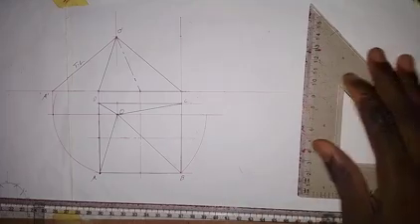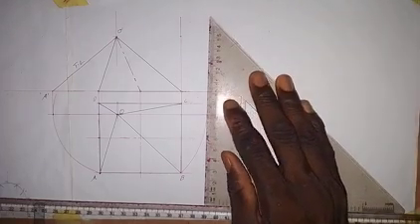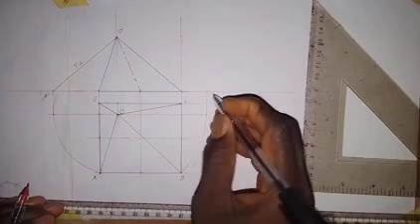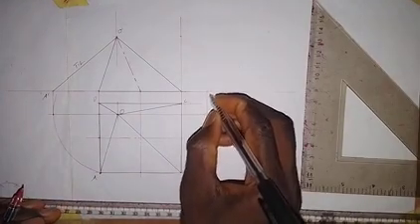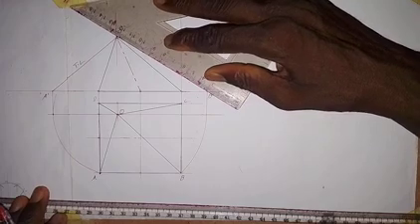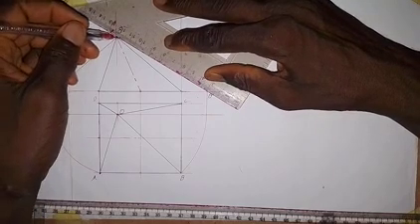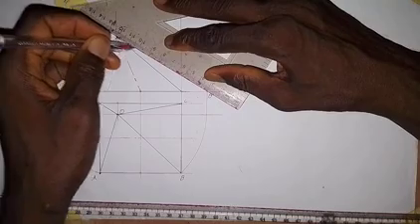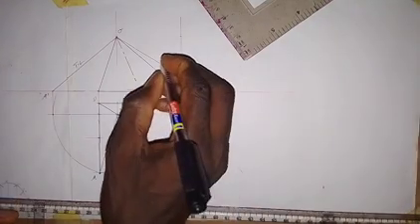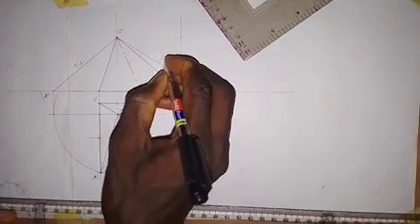So from this point I will draw a vertical line to meet this line. Then this is my point B prime. If I connect this point B prime together with this point O prime, it gives me the true length of OB. So this is the true length of OB.